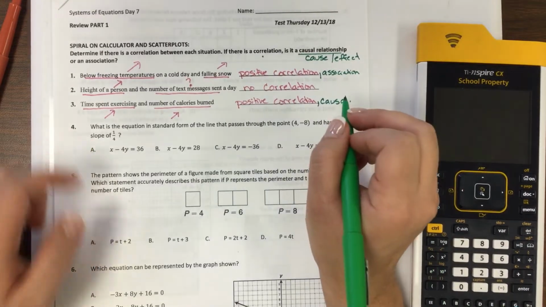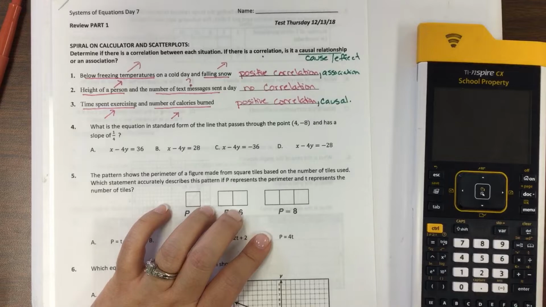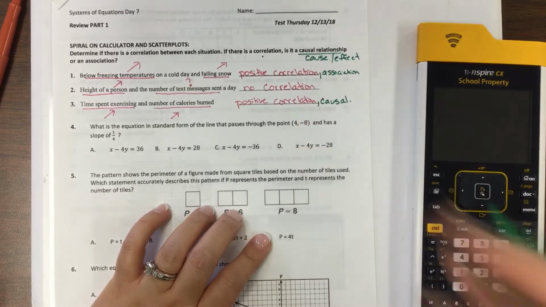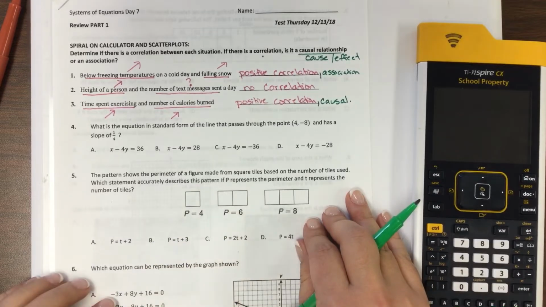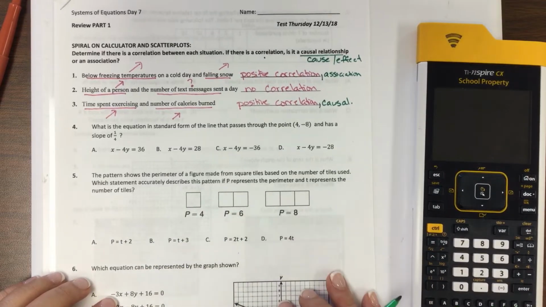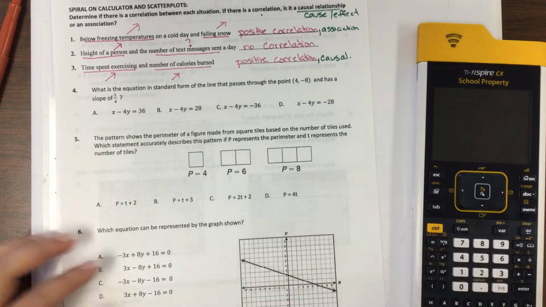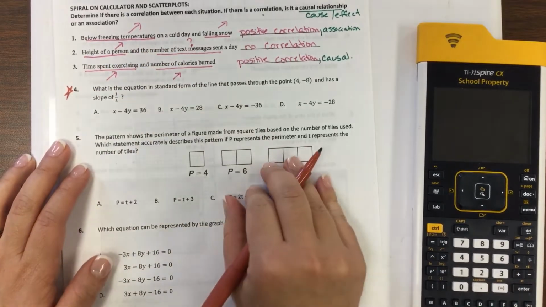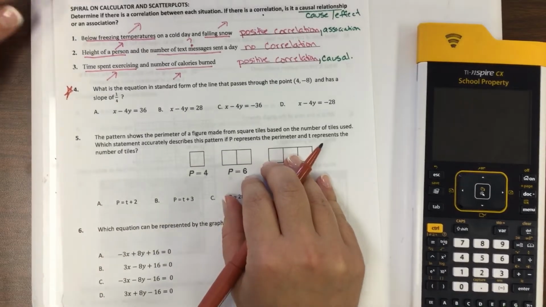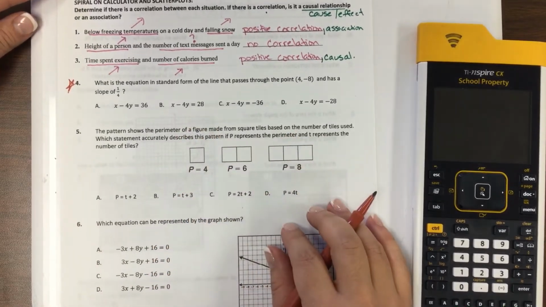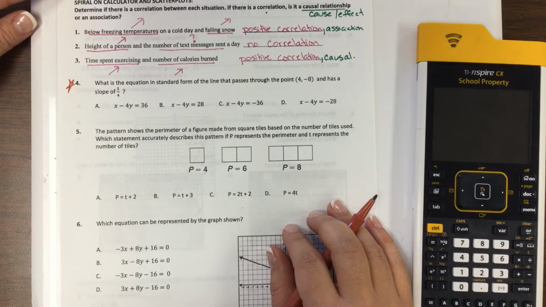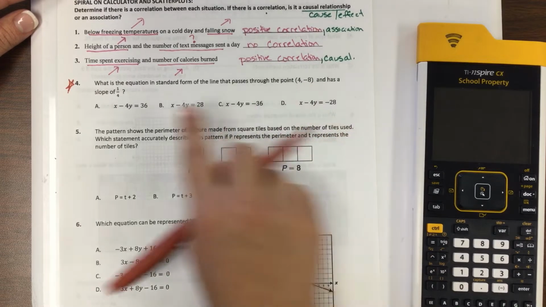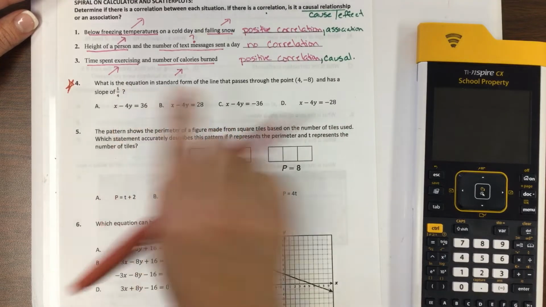On your retest portion for your test on Thursday, you need to know what causal means. Causal means something makes something else happen. Okay, going on to question 4. This was a highly missed question, so you really want to make sure you're able to answer it. And we can use our calculator here. It says, what is the equation in standard form of a line that passes through the point (4, -8) and has a slope of 1/4?